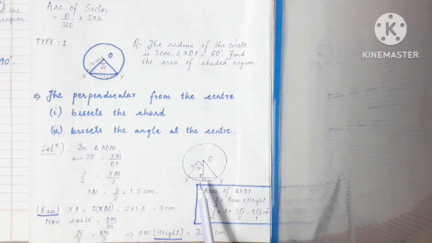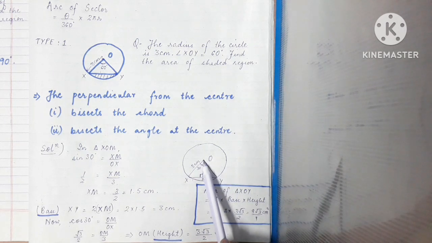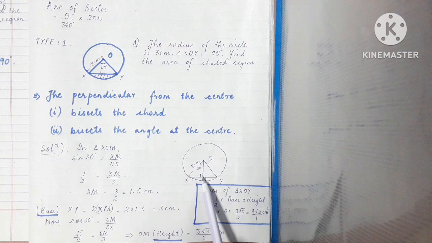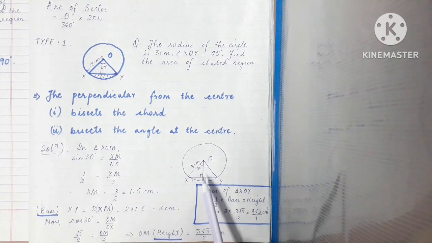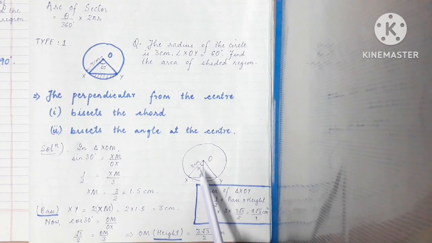So I have drawn this figure again. First of all, what we do in this kind of questions, we drop a perpendicular from the center of the circle on the chord and this perpendicular bisects the chord. XM is equal to MY here. Okay, these are the two equal parts now. And this perpendicular also bisects this angle at the vertex. So the complete angle at the center here was 60 degrees. So now this angle is 30 degrees.